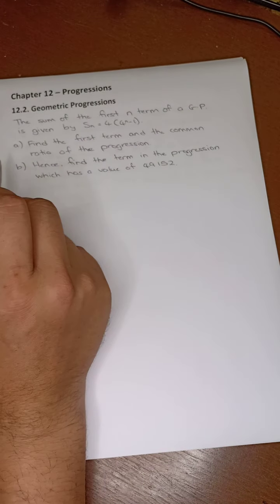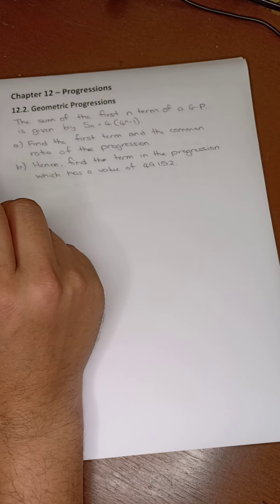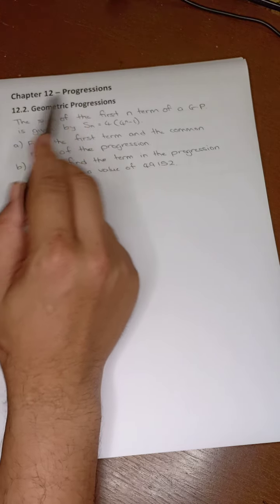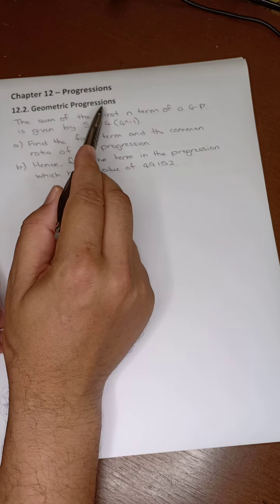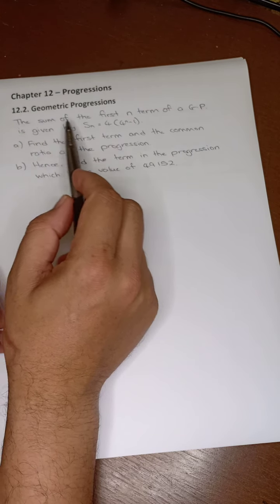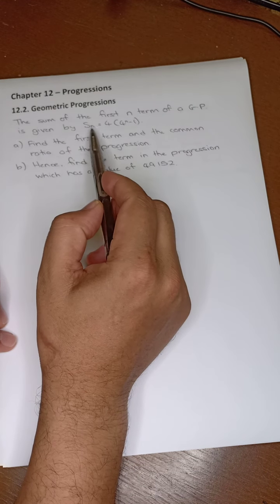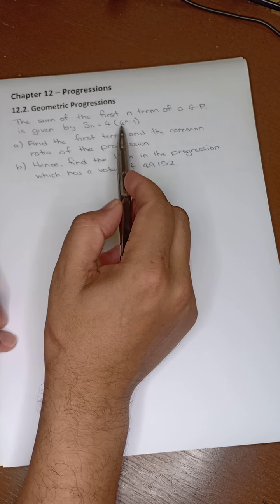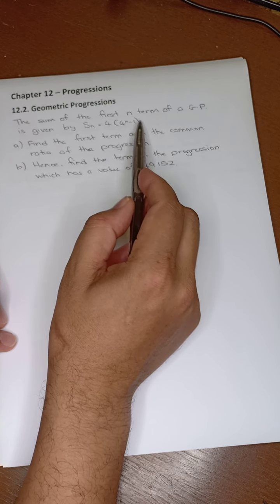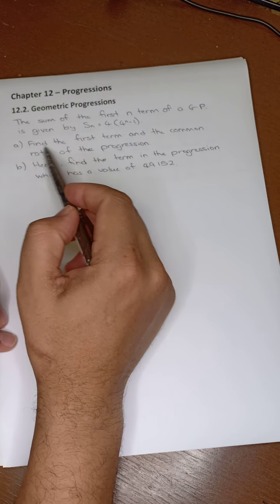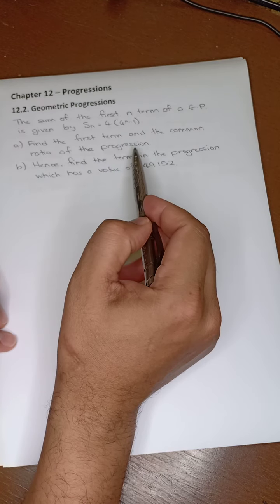Good day students. In this video I'll try to solve some questions from chapter 12 progressions, 12.2 geometric progressions. The sum of the first n terms of a geometric progression is given by Sn equals 4 in bracket 4 to the power of n minus 1 close bracket. Find the first term and the common ratio of the progression.